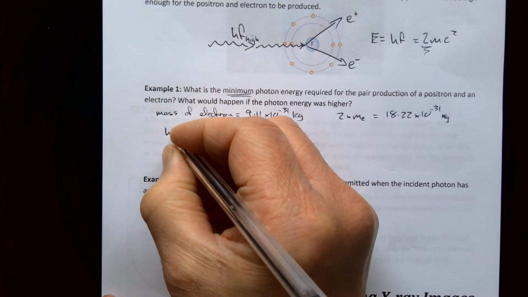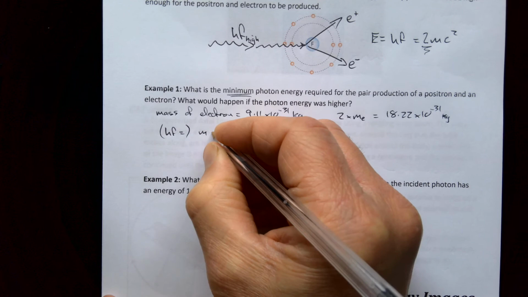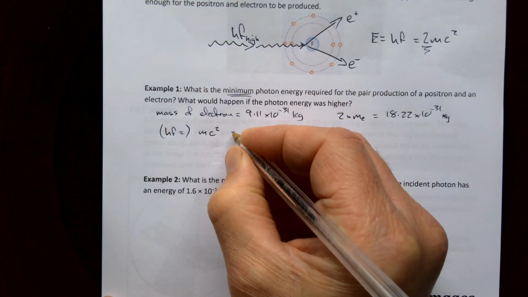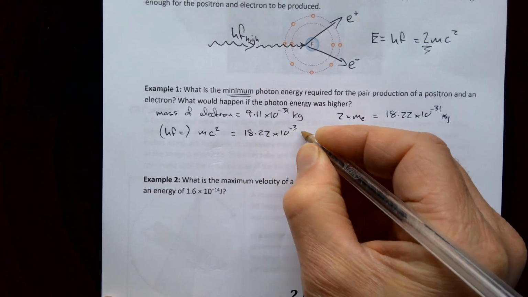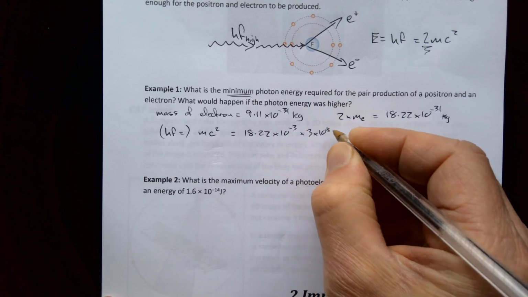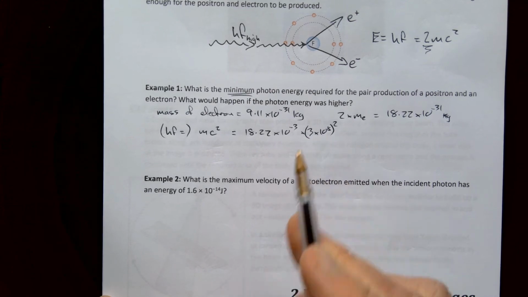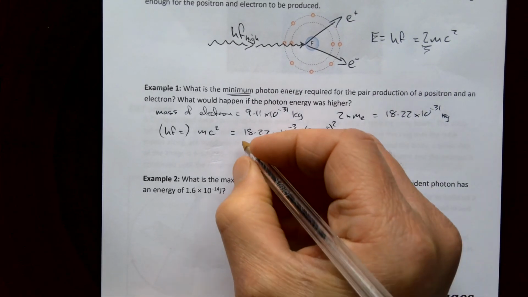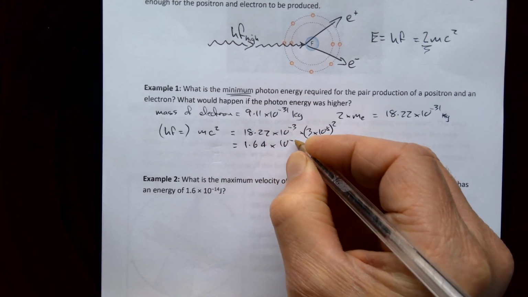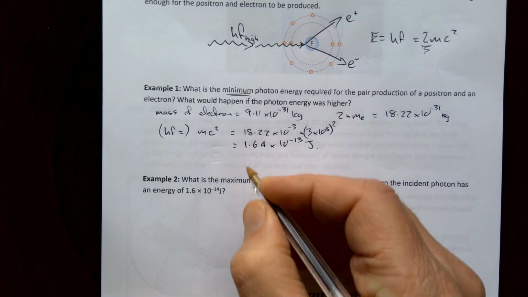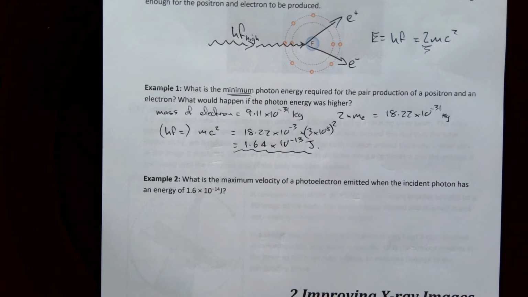Okay, so our energy in is going to equal your mc squared. I'm not going to worry about that bit at the moment. So mc squared, which is going to be, as I say, 18.22 times 10 to the minus 31 times by 3 times 10 to the 8, and that's squared. Just to make it clear, I'm going to put that in brackets so you can see more easily that it's squared. Okay, and that will give us 1.64 by my calculations, times 10 to the minus 13 joules. Okay, so that's how much energy you need from your photon.